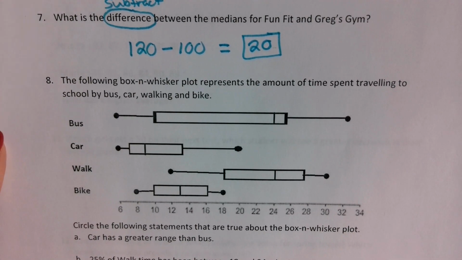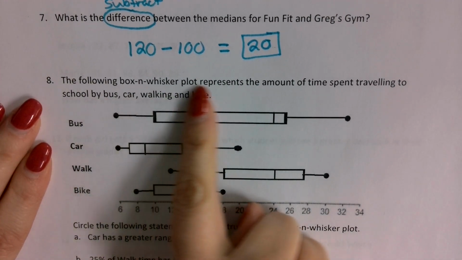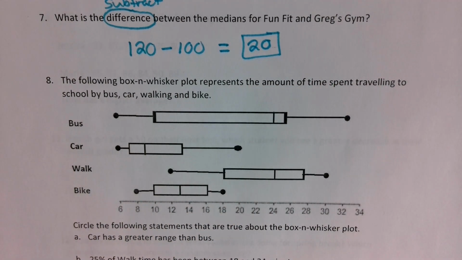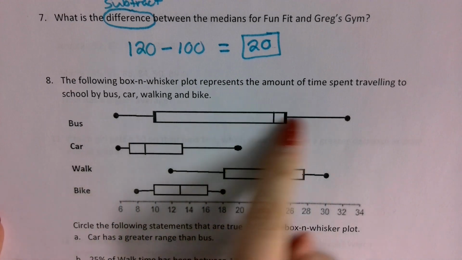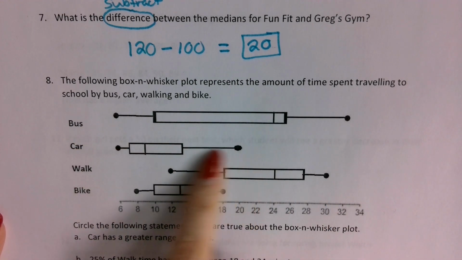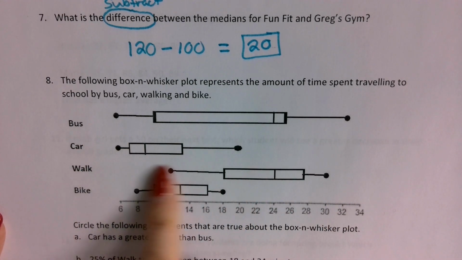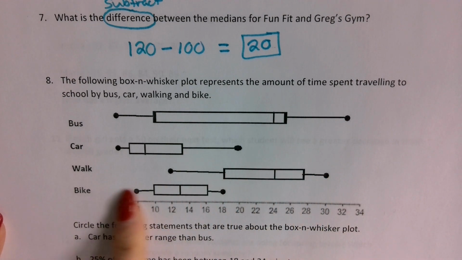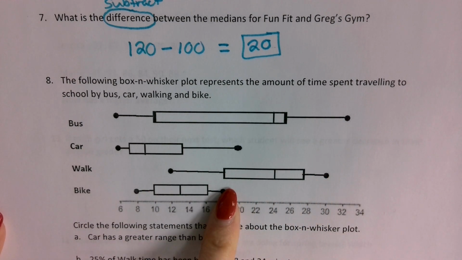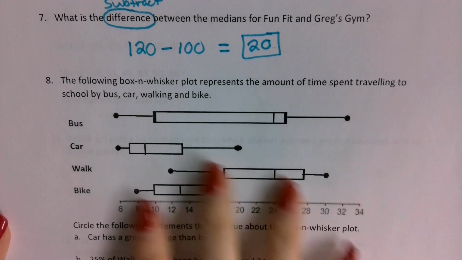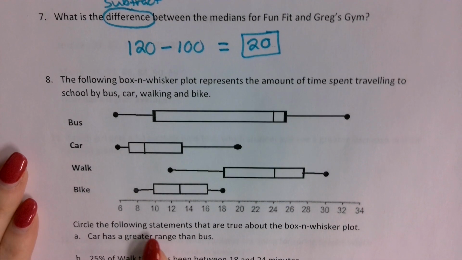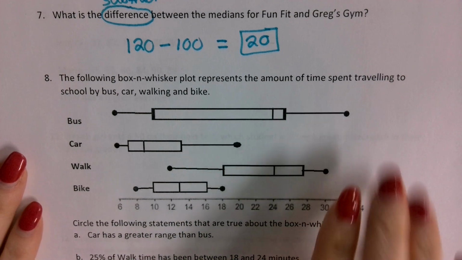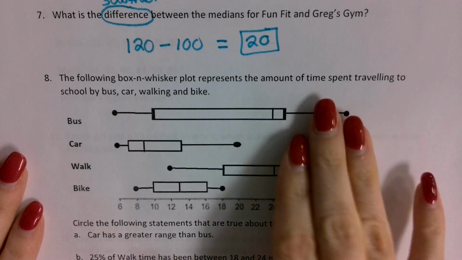Problem number 8. The following box and whisker plot represents the amount of time spent traveling to school by bus. So this first one is bus. By car, walking, or taking your bike. Okay, so it is 4 box and whisker plots that we are comparing. We want to know which statements are true about these box and whisker plots.